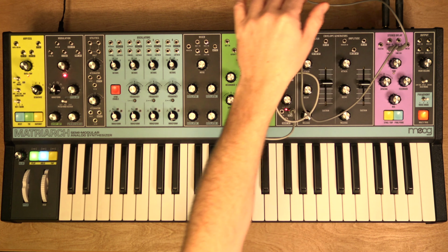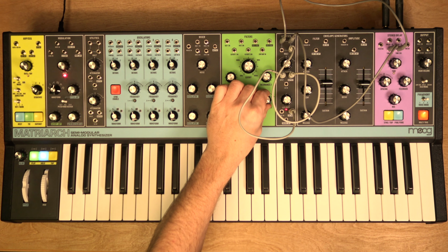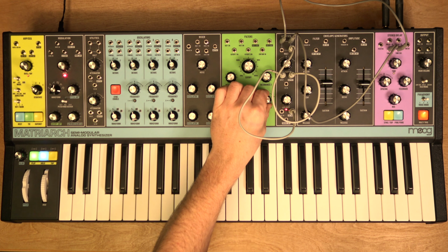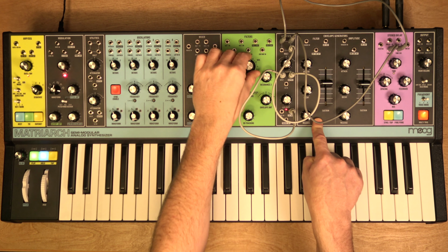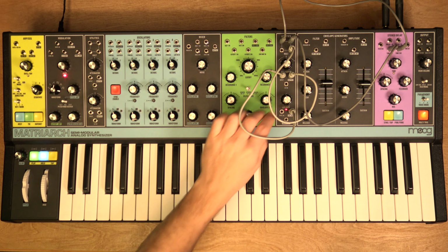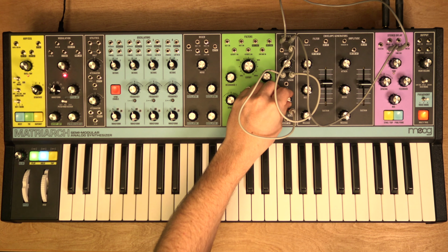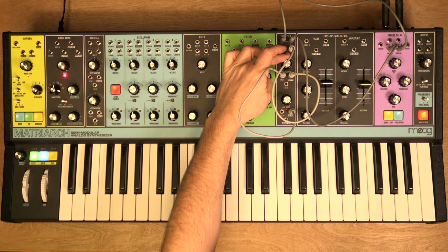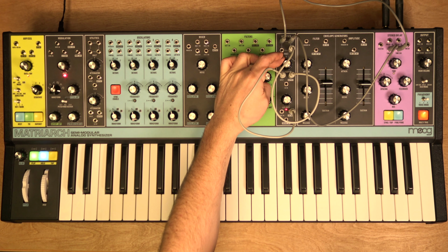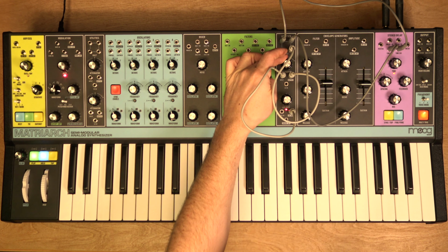Now that's the filter, so I can change the amount that that's going to affect it here, how much of this section is changing the way that the filter is responding. And this LFO rate is affecting the attenuator, which is then affecting the delay time.